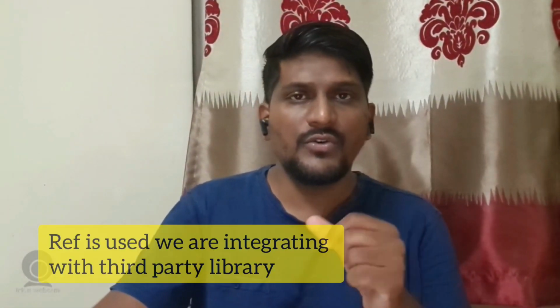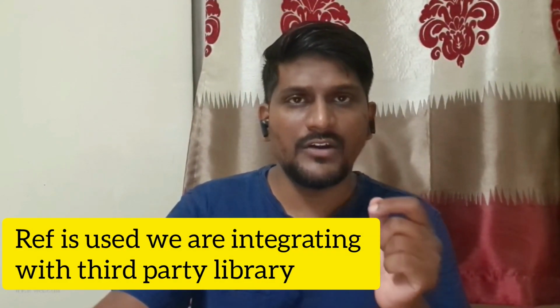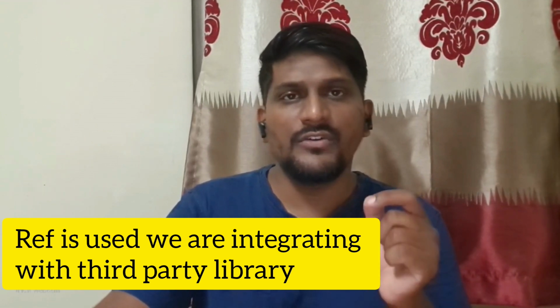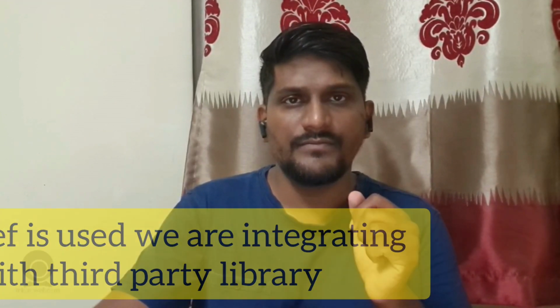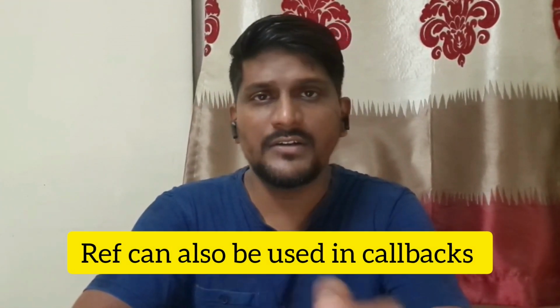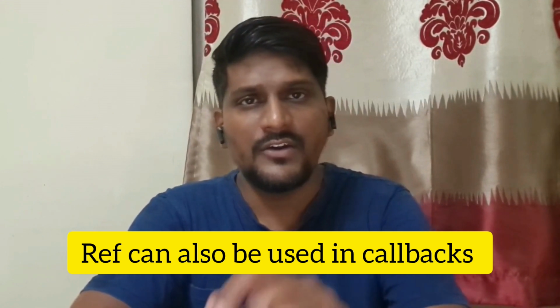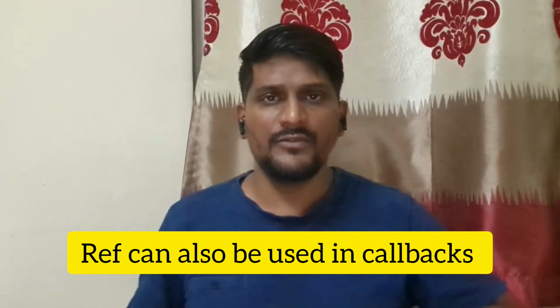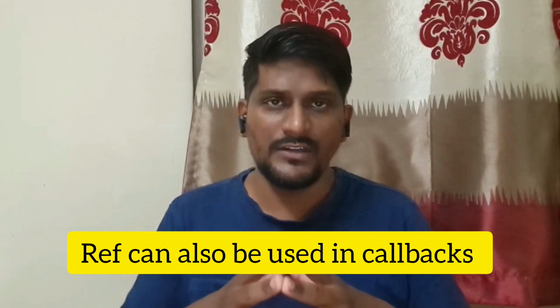The third is whenever you want to integrate your application with third-party libraries. The fourth use is in callbacks, so that you can pass the object reference in callbacks.